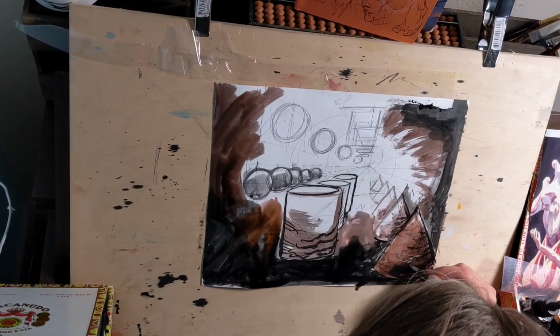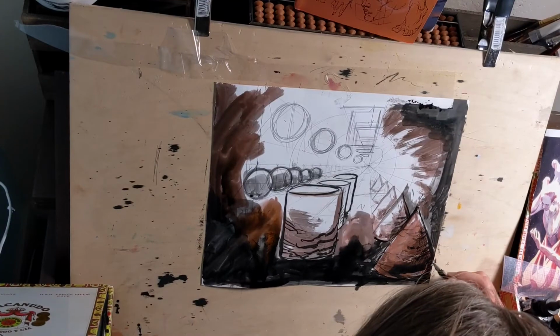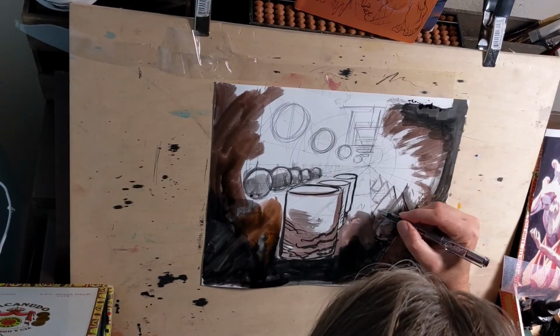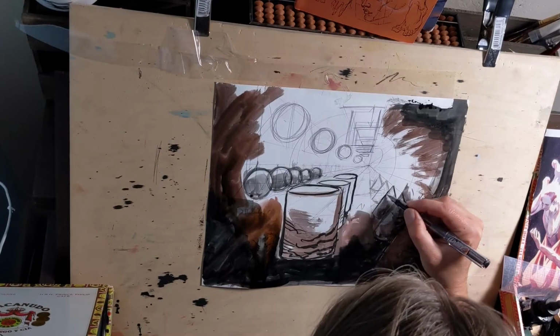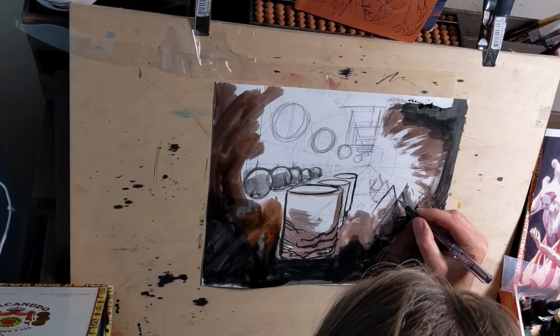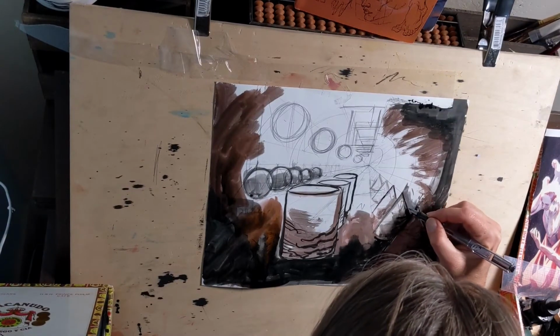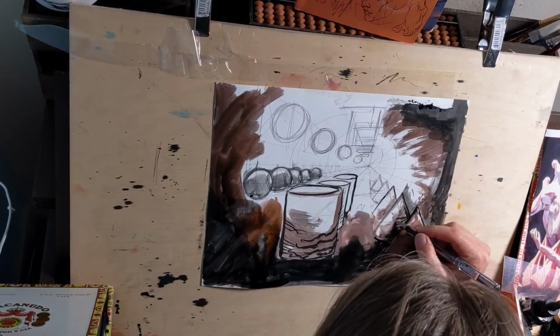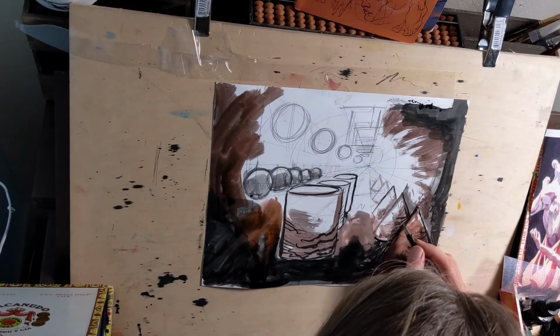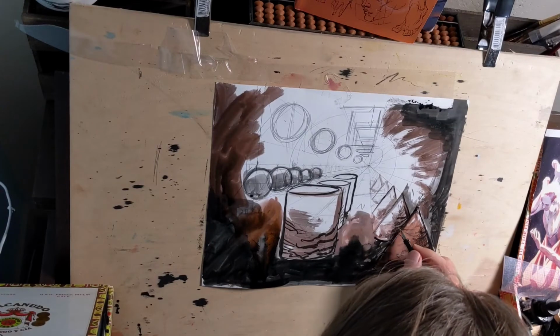Then this one would simply have less lines on it. So I don't want you to think that whatever I'm doing is exactly what is right for you, because you can get a lot of beautiful effects.